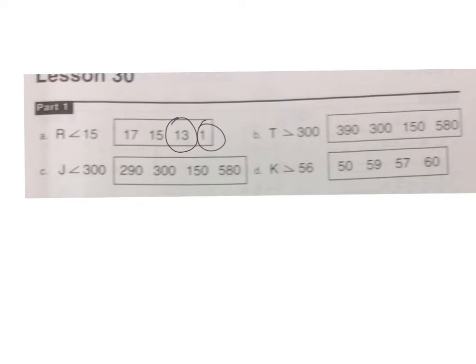So go through and give yourself the test for each number that you see and ask yourself, could it be this, could it be this, could it be this, and then circle the ones that it could be. So pause the video, work out part 1, and then come back for the next section when you're finished.